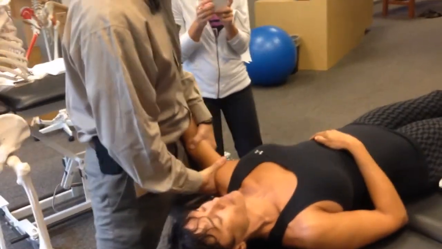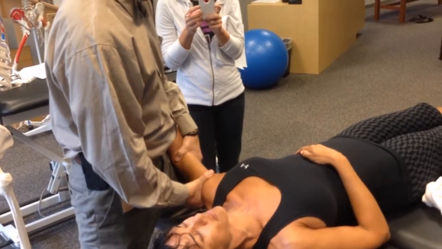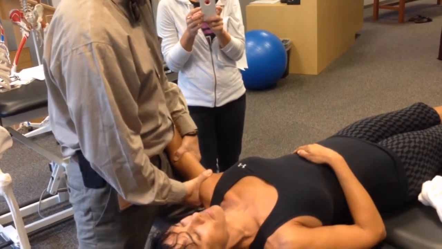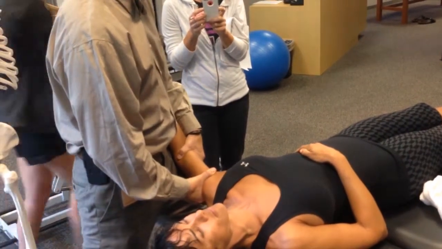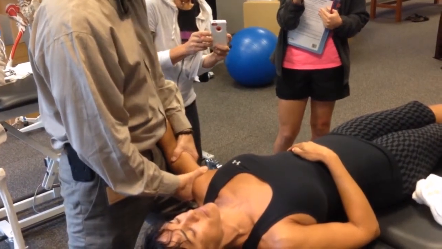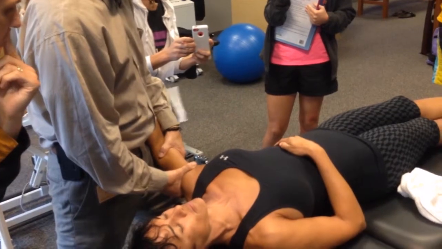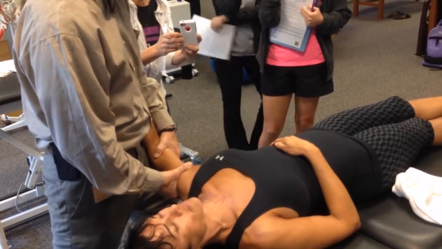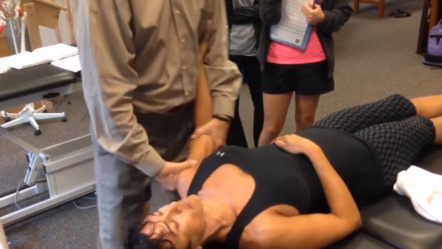I can come down and just do an inferior glide. And I'm not pushing, I'm just shifting my weight. Stabilizing her humerus, the distal humerus, mobilizing the humeral head. That's all we're doing. I want to change the degree.